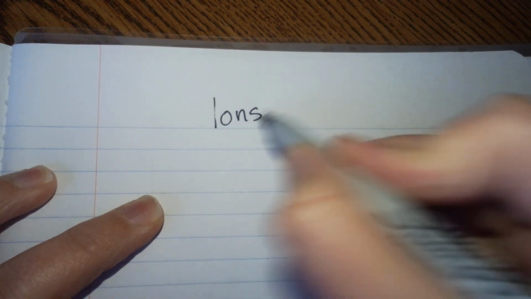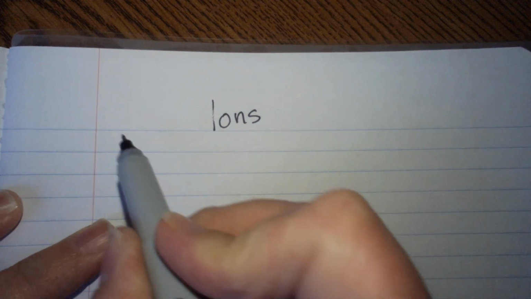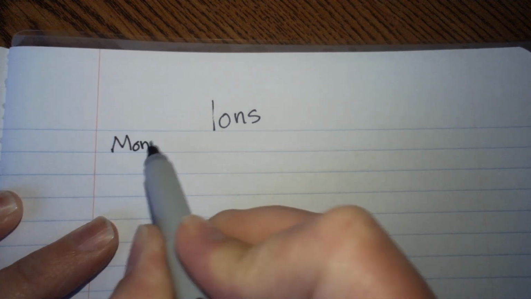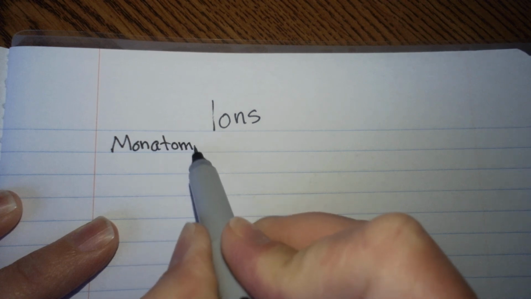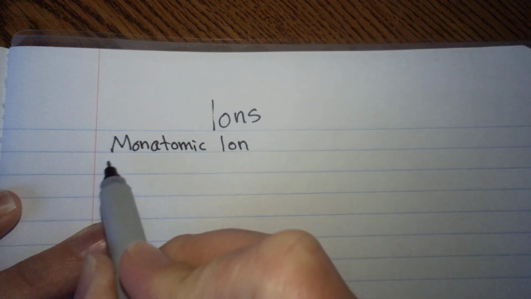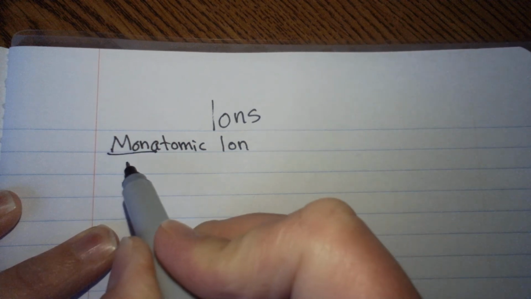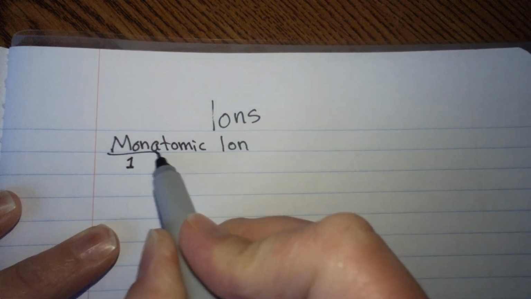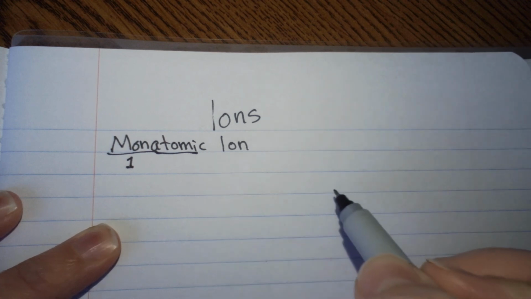Okay, so today we're going to talk about ions. We're going to talk about monatomic ions and polyatomic ions, and we're going to talk about naming them. So, a monatomic ion. Well, what does that mean? What does mono mean? Mono means one, and atomic means having to do with atoms.